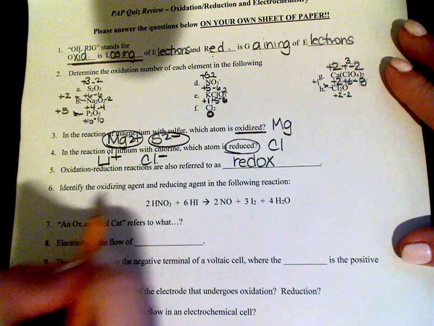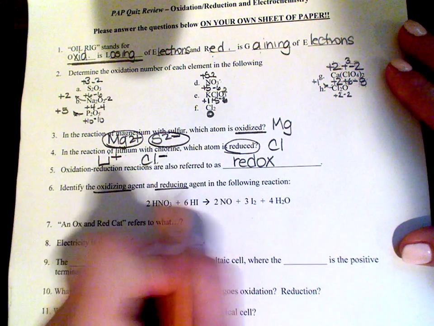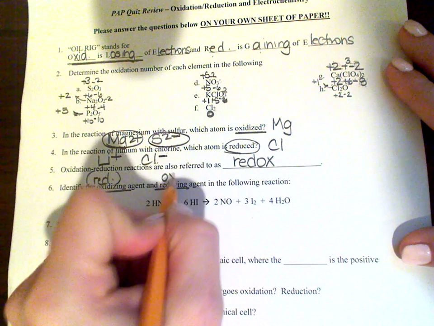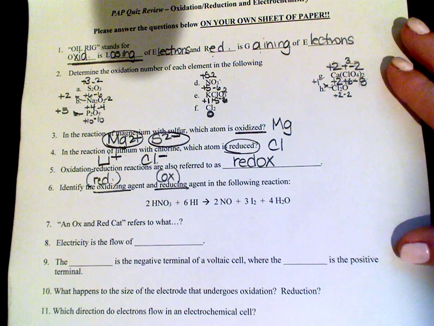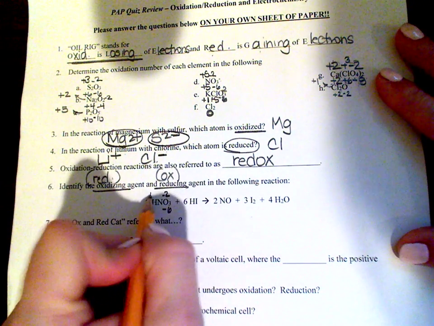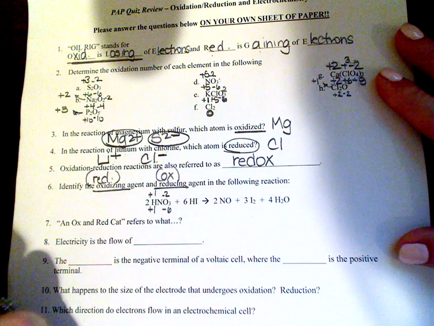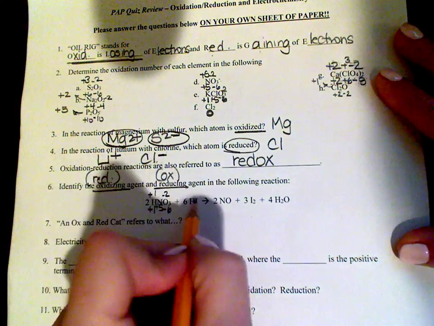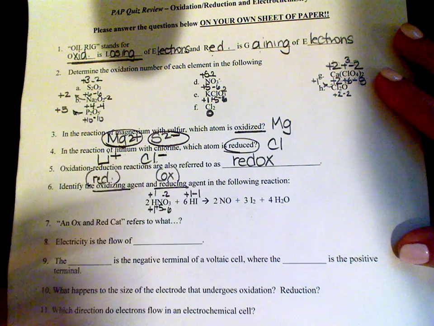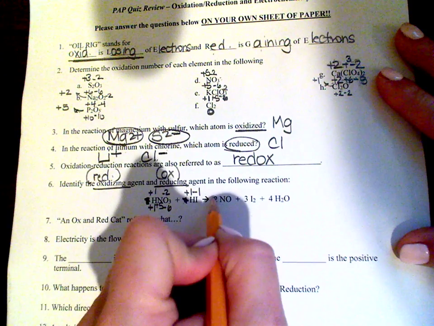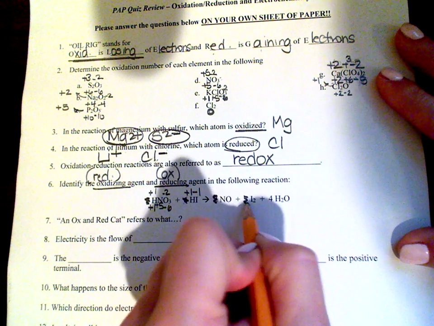All right, to identify the oxidizing and reducing agent, we have to know what gets reduced and what gets oxidized. So the way we do that is we assign the oxidation numbers. So -2, -6, +1. That means that N has to be a +5. Over here, -1, +1. Remember, we don't worry about the coefficients at all, so you can just scratch those out totally.